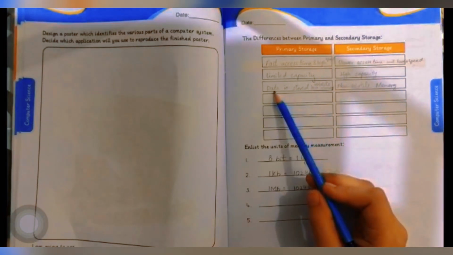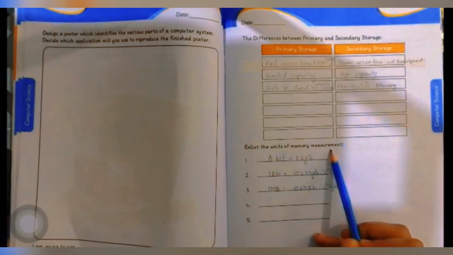If we talk about data storage, data is stored in a volatile memory, whereas data is stored in a non-volatile memory. Then the next question, enlist the units of memory measurements. The first measurement of memory is 8 bits is equal to 1 byte. 1 kilobyte is equal to 1024 bytes, which is also known as 2 raised to power 10 bytes.